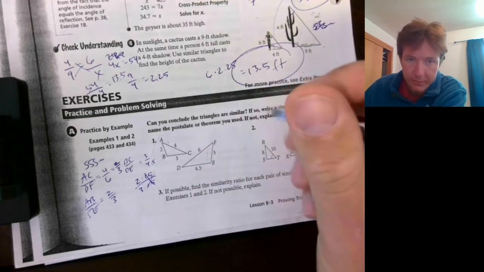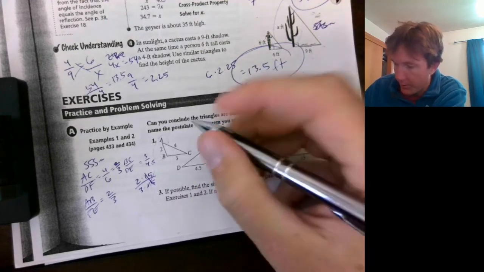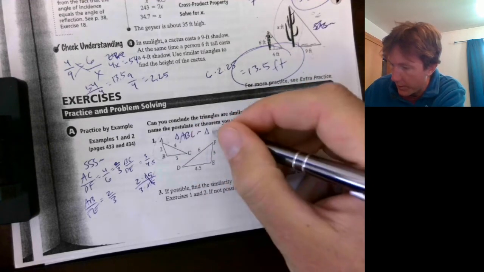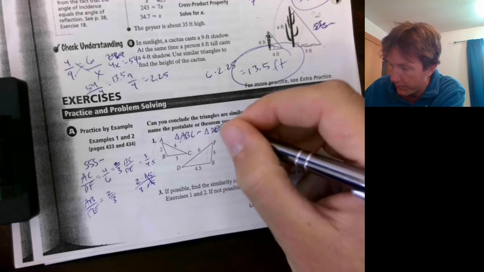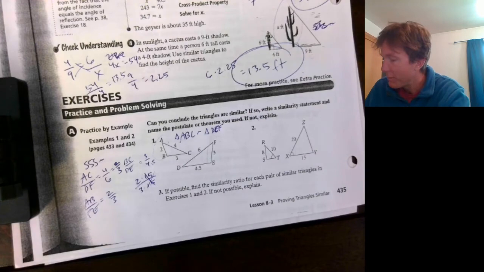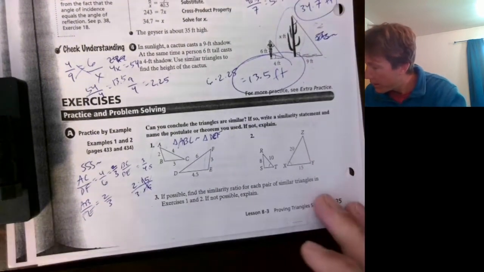So these are similar. So ABC is similar to triangle DEF, by the side, side, side similarity. All right.